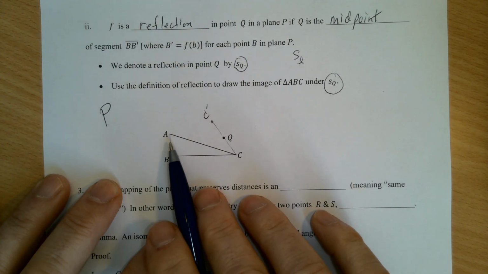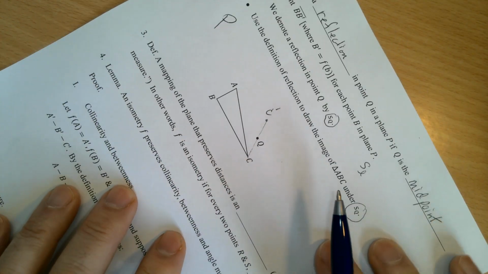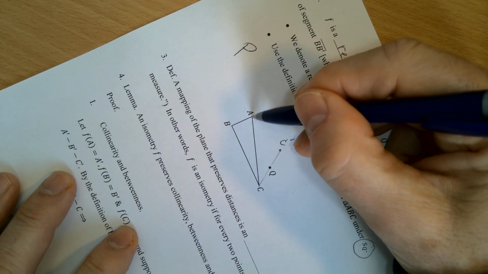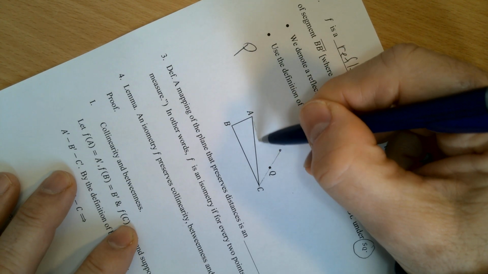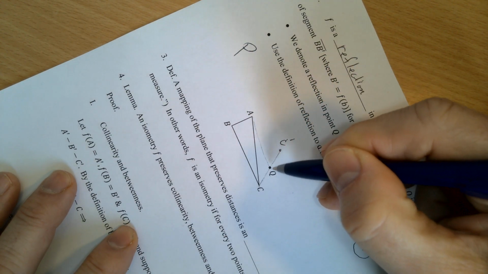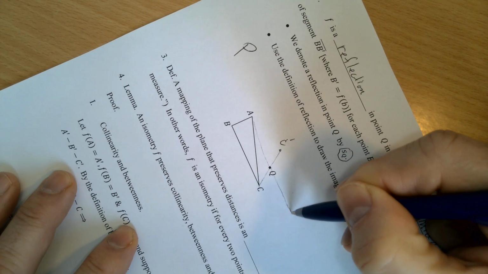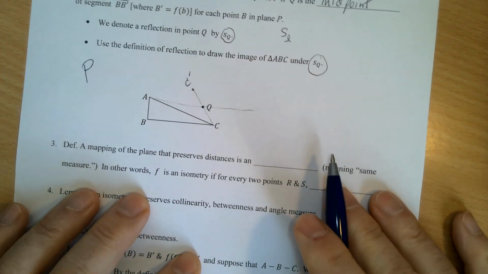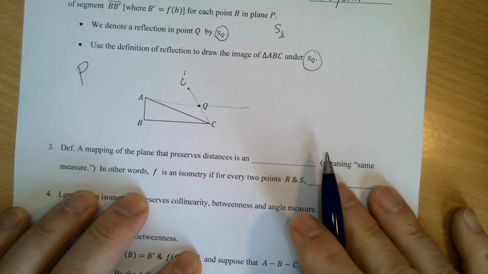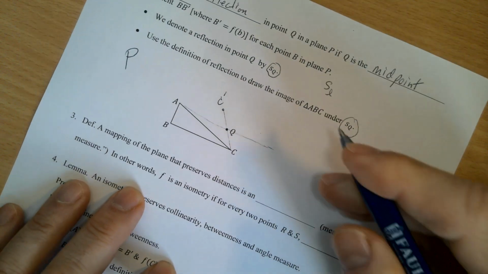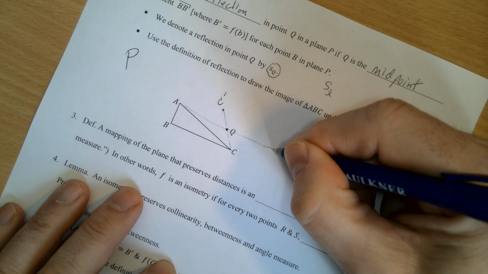Okay, now let's go to A. Let's connect A with a line segment lightly to Q, and then extend it exactly that same amount again so that Q is the midpoint. Is that about right? Yeah, maybe a little bit longer. We'll see.